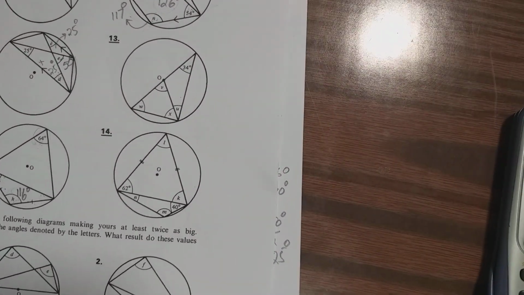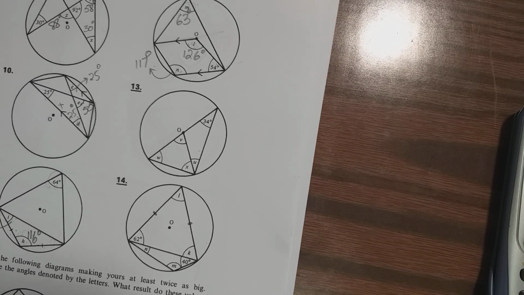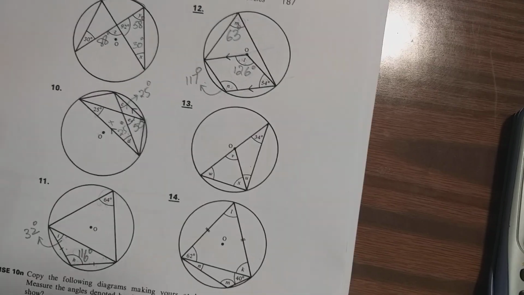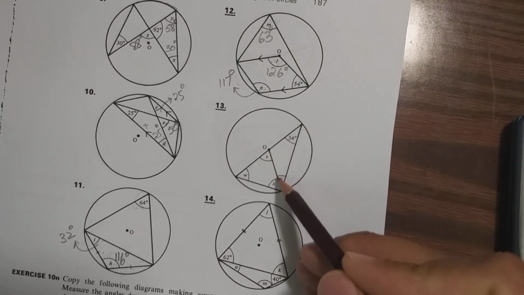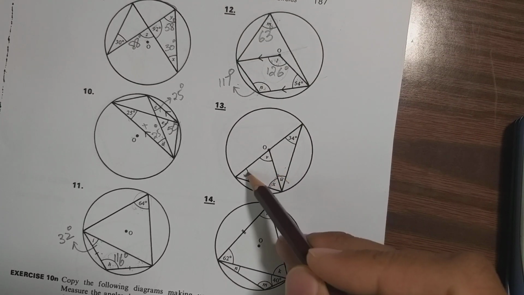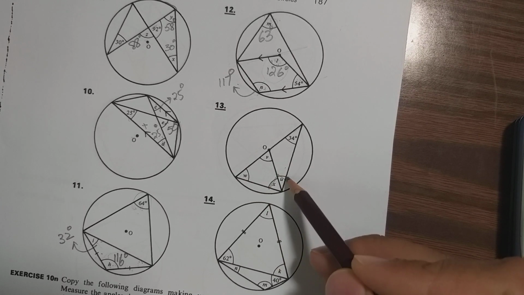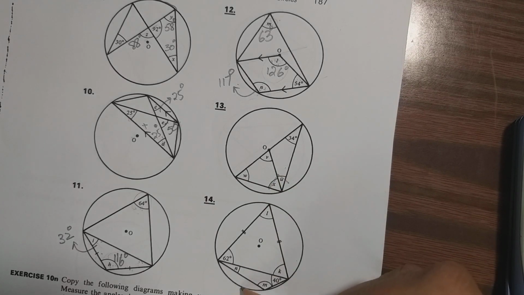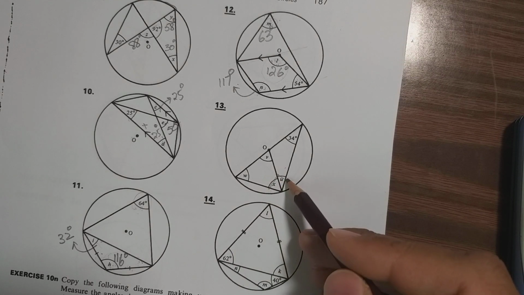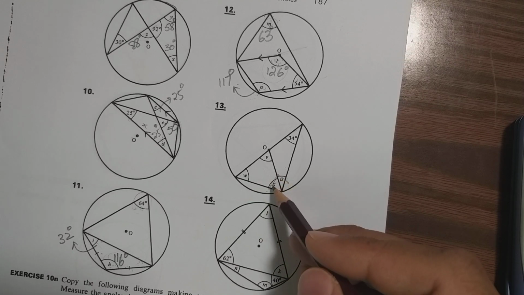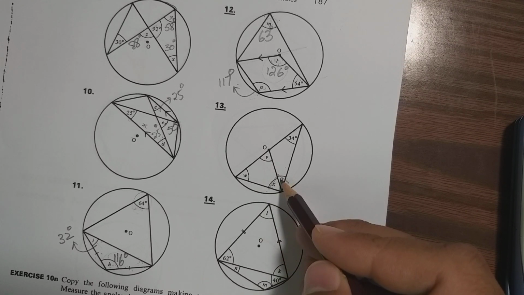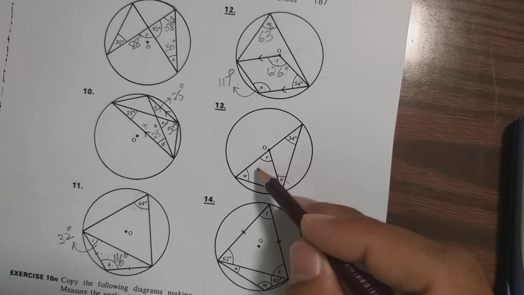Question number 13. In question 13, this angle, because it's a semicircle angle, would be 90. But we don't have the values x and u, so we need to find x, u, v and w.